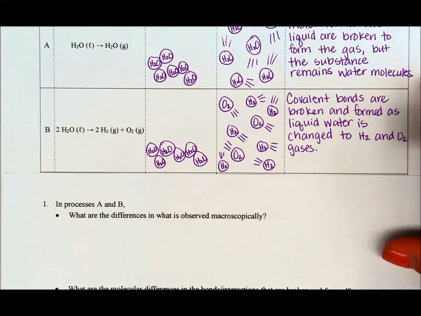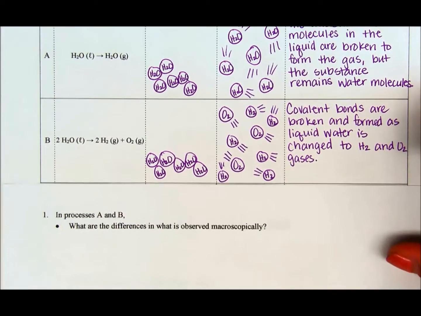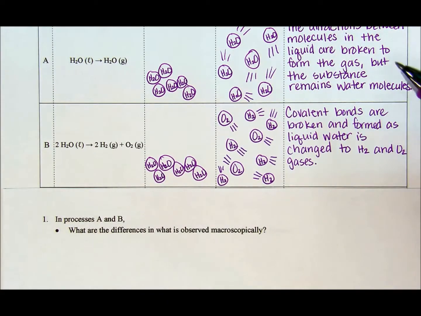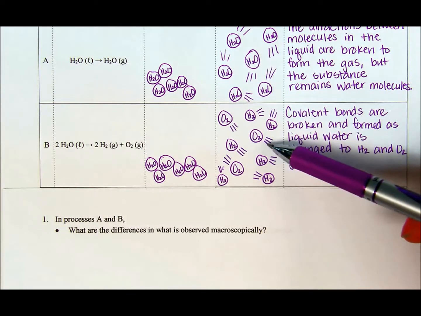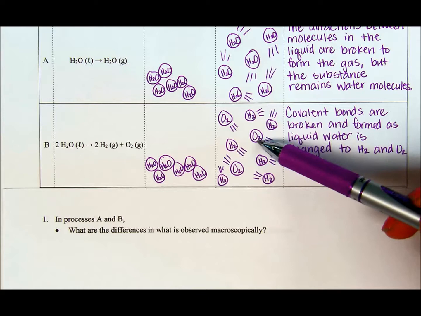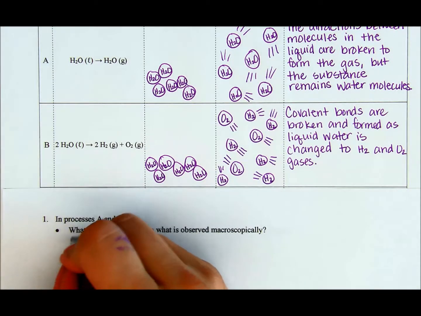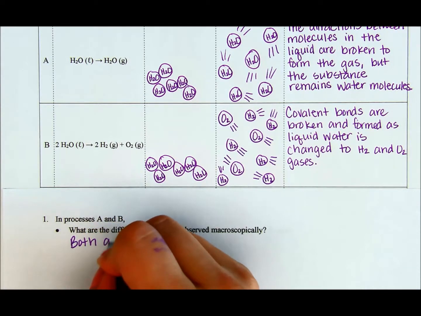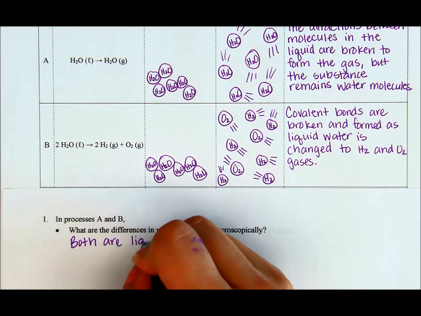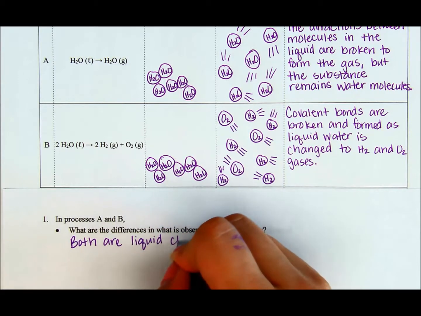Okay, so hopefully you were able to list that both of these are changing to a gas, but B is changing much more because you're breaking covalent bonds. So when you're breaking covalent bonds, you're going to need a whole lot more energy. So both are liquid, changing to gas.